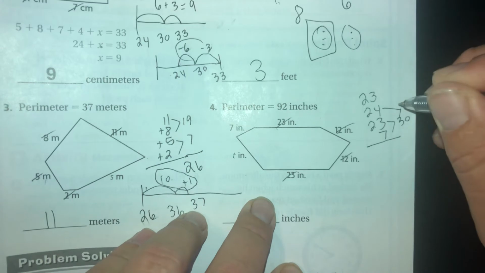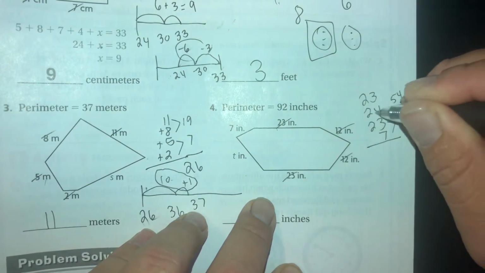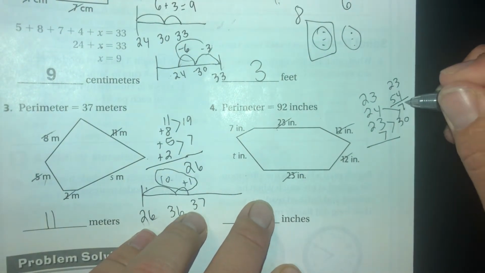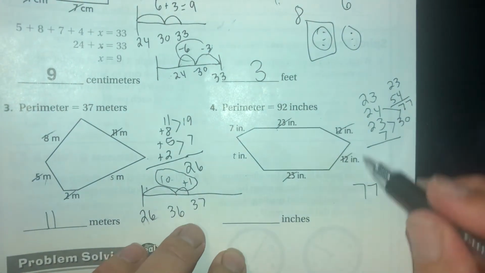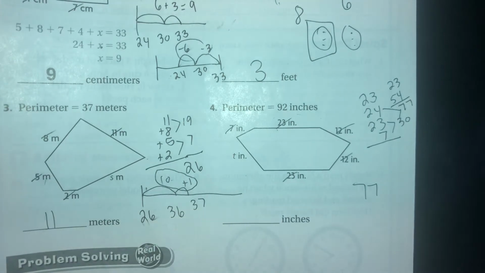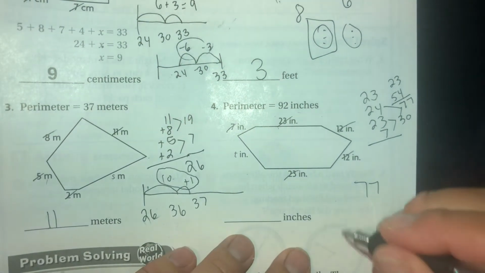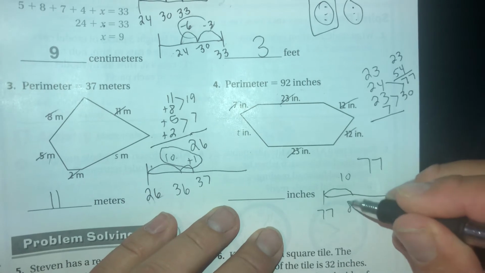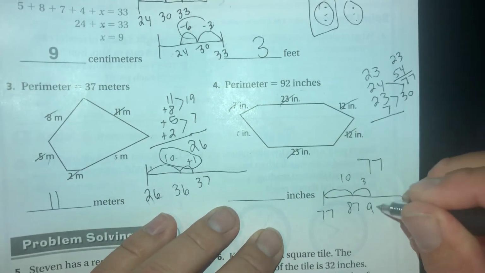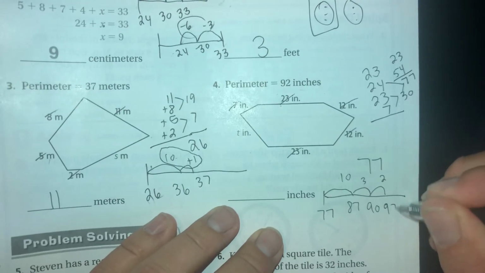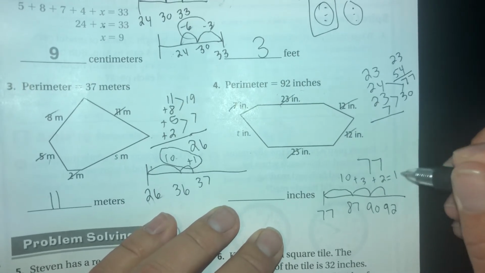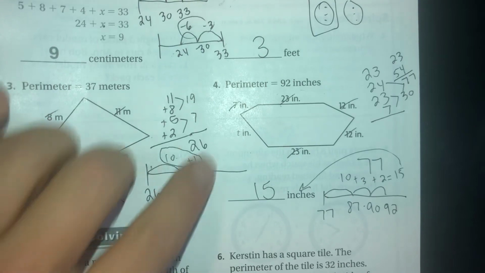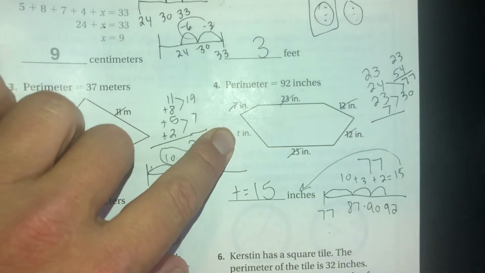24 plus 30 is 54. And then we can't forget this last 23 right here, 77. Okay, so what we do know is there's 77 inches here. We don't know what T is. We know the whole thing is 92. So we're going to start at 77, and we're going to jump until we get to 92. 87, let me jump 3, takes me to 90, and then 2 takes me to 92. 10 plus 3 plus 2 is 15. So we know the missing length. So T equals 15.